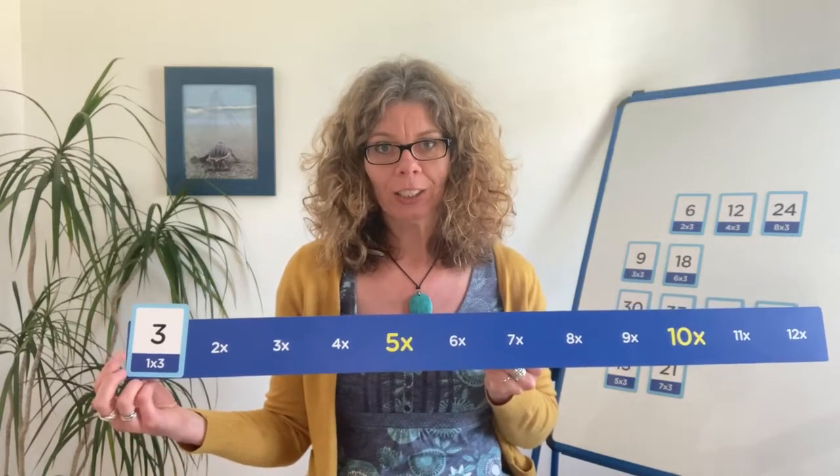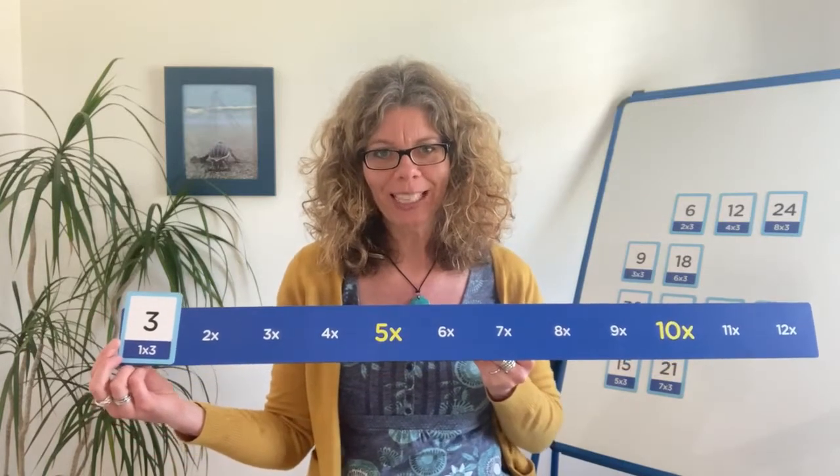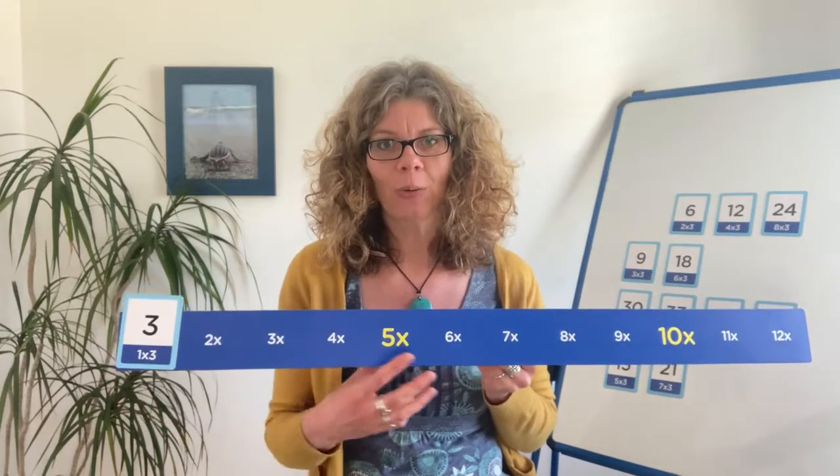At this point, I just want to say, please just copy what I'm doing. Have your Table Stick in front of you and your cards and just put the cards onto your stick as I do. Okay, so we're just going to practice strategies along with me.